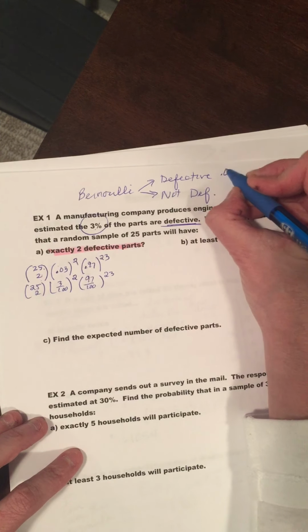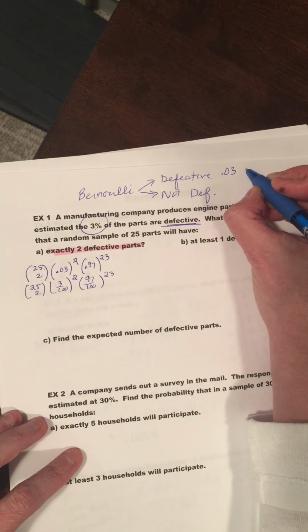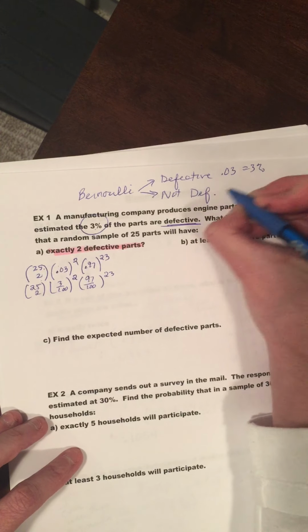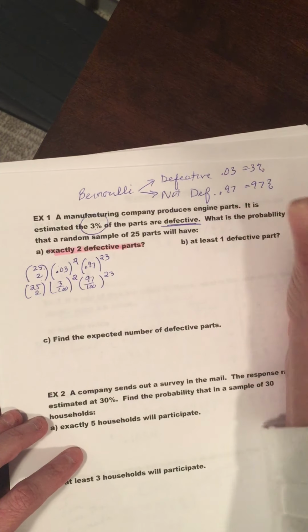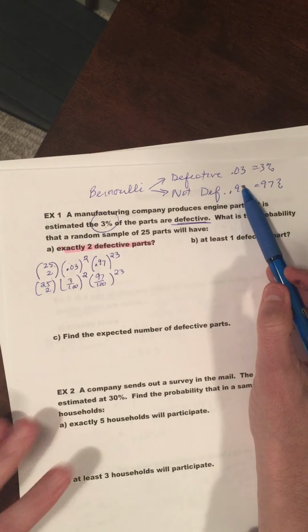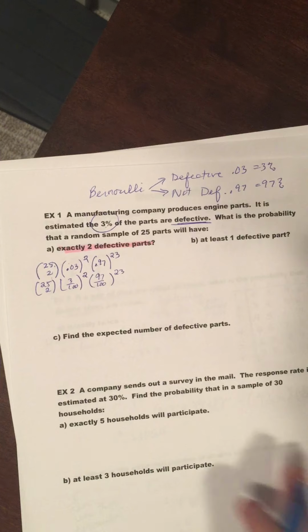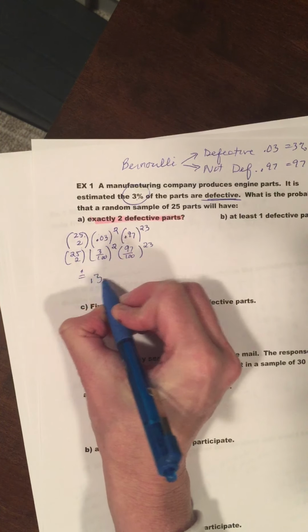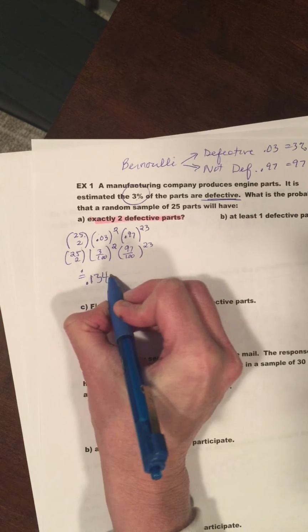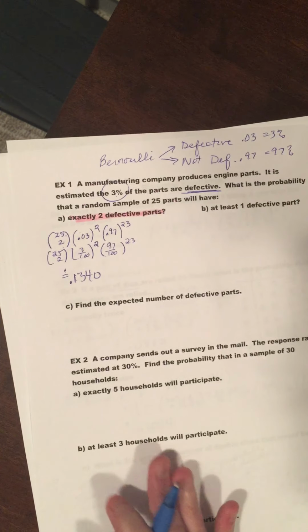So probability of being a defect, 3%. Probability of not being a defect, 97%. And remembering how to convert your percentages to decimals. You don't want to lose marks for that. Run it through my calculator, 13%.